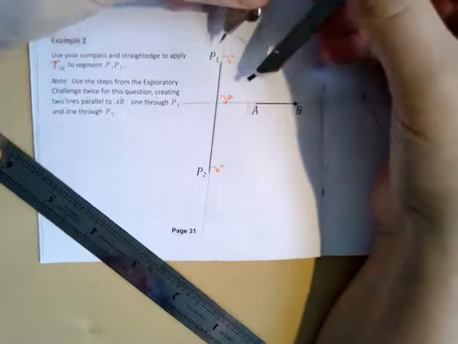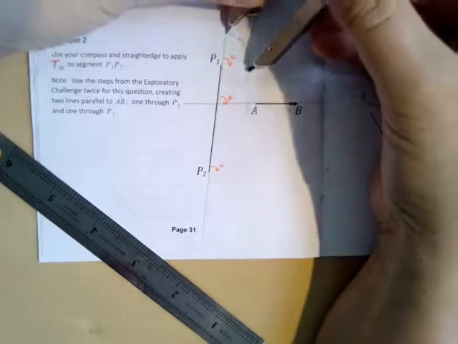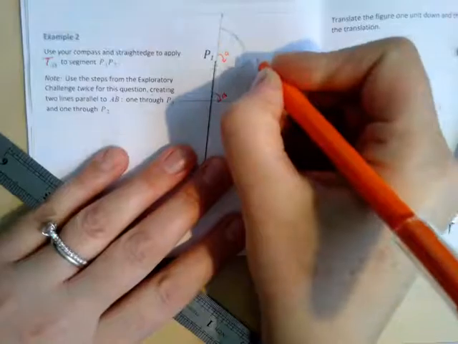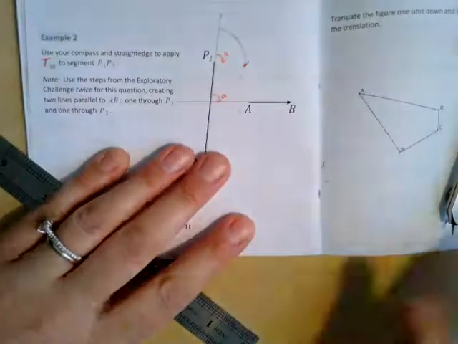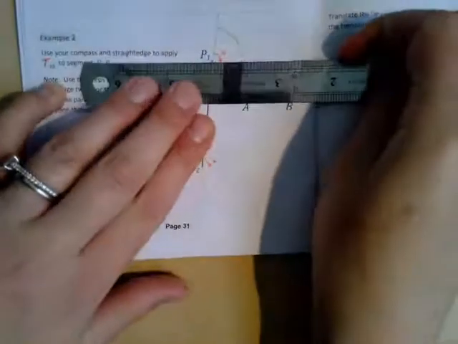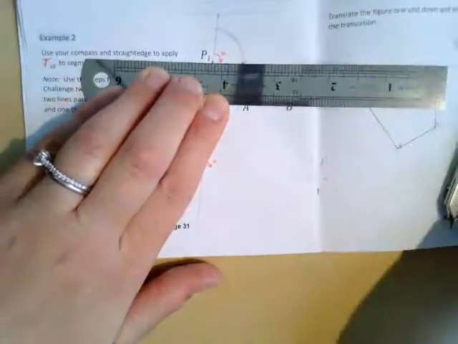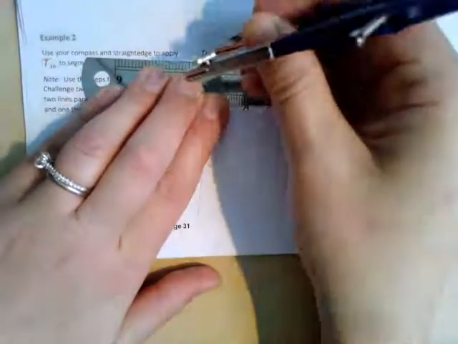Then repeat that up here. There we go. That got me my intersection. And I am going to draw my parallel in. There's my parallel line.